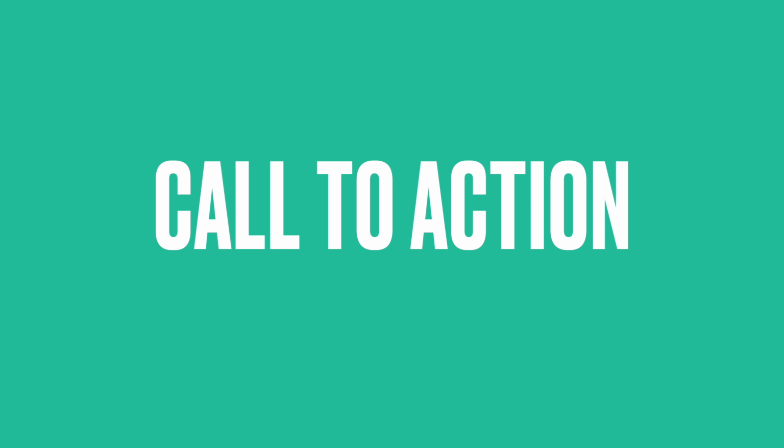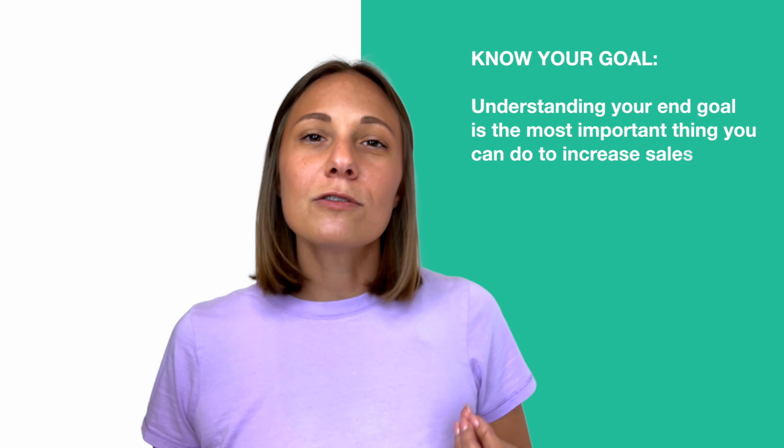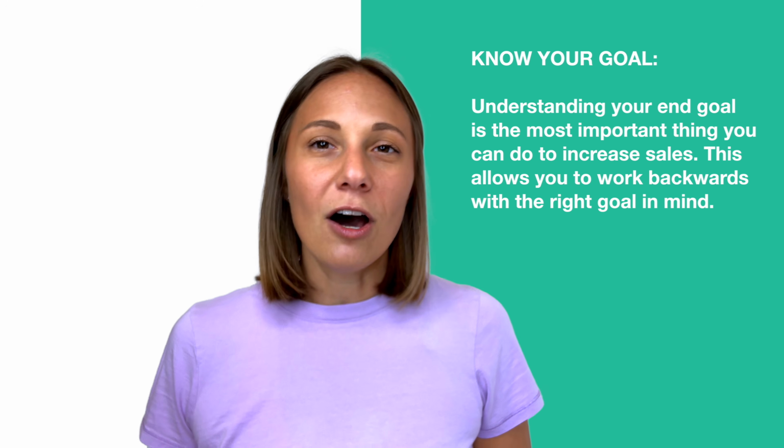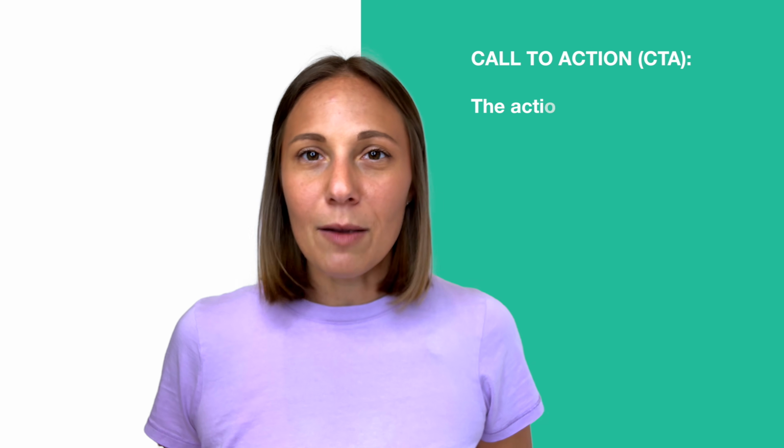Call to action. If you're selling anything online, the most important thing you have to figure out is your end goal. Do you want someone's email address? Do you want them to go to a specific page? Do you want them to make a purchase? Getting clear on the outcome helps you know what words, pictures, or links to use to actually get the person there.